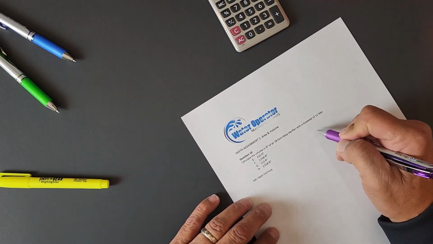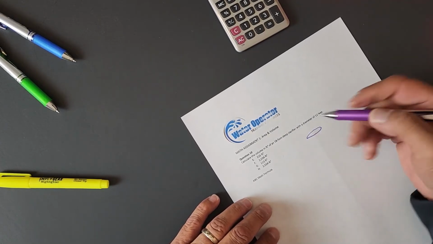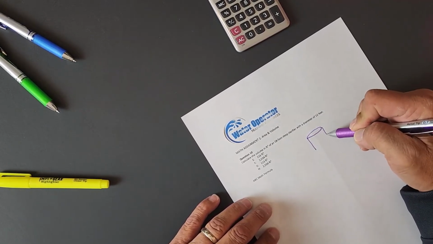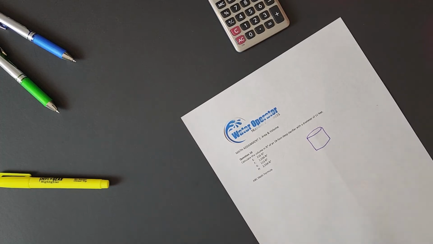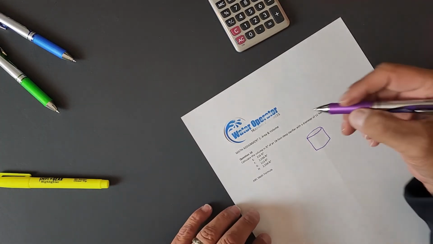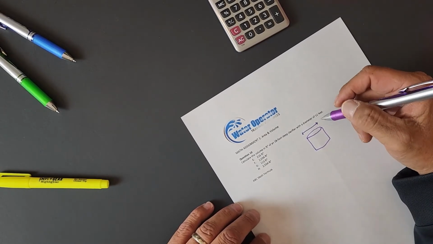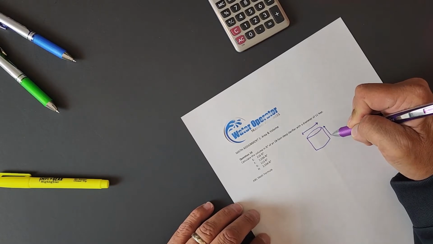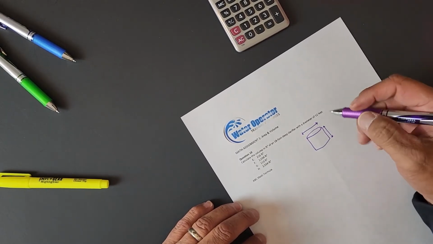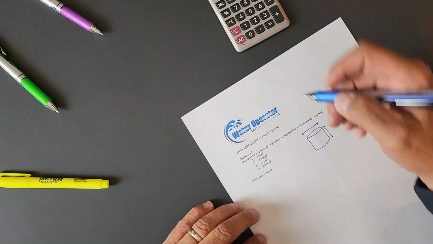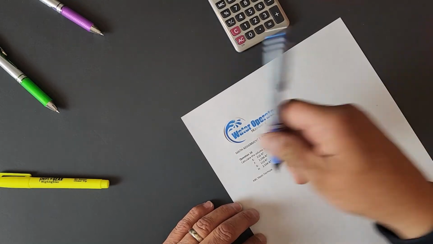So let's draw this. We have something that's circular. It has depth. So it's a round tank, a round reservoir, a round clarifier. The diameter goes from one edge to the other. The depth goes from floor to the top of the water level. So this tank might only have a water level that doesn't quite reach the top.